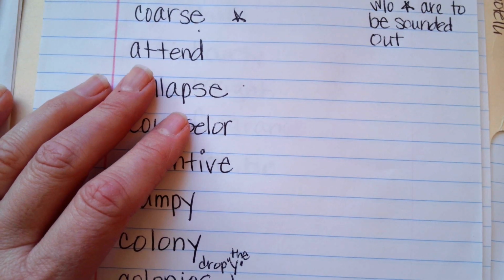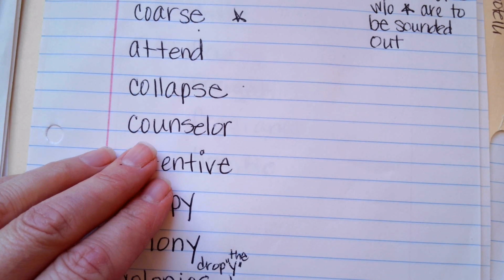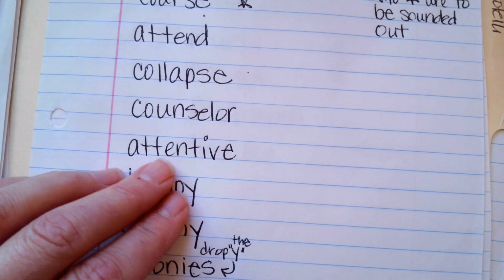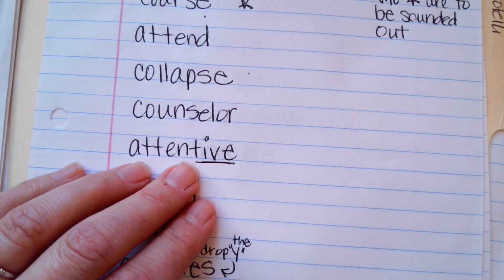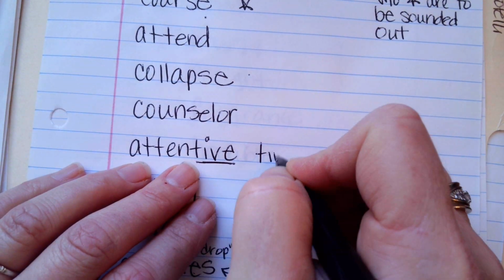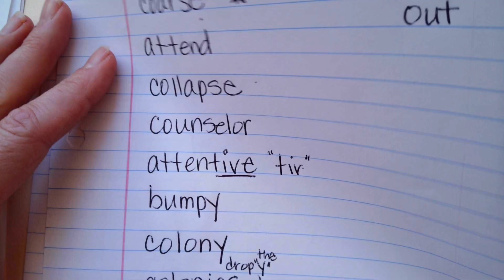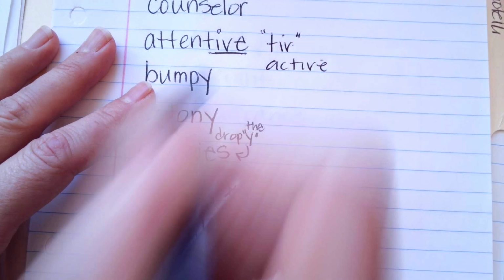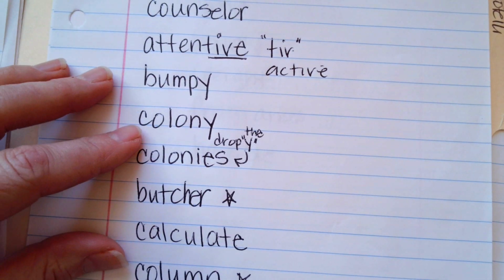This one is attend, collapse, counselor, counselor, attentive. Remember TIVE? It looks like it's a silent E, but TIVE almost always makes the sound tiv. Okay, like active, attentive. This word is bumpy, colony.